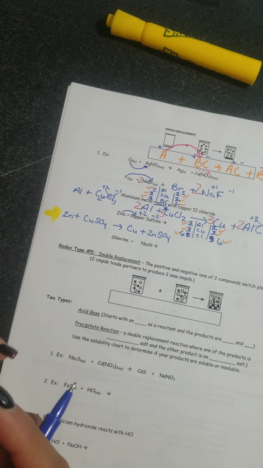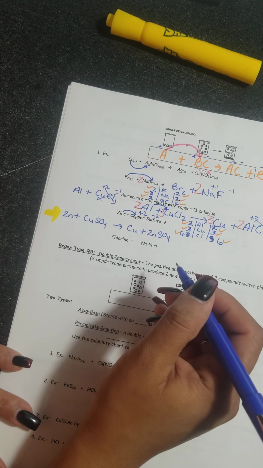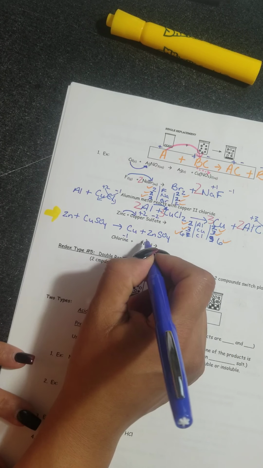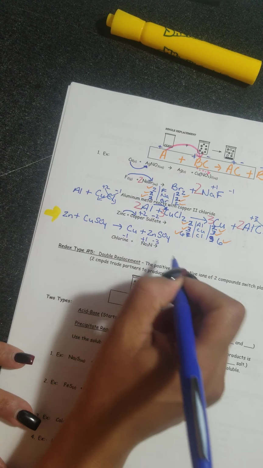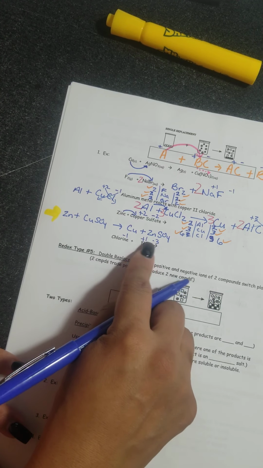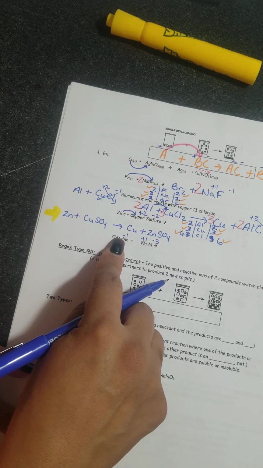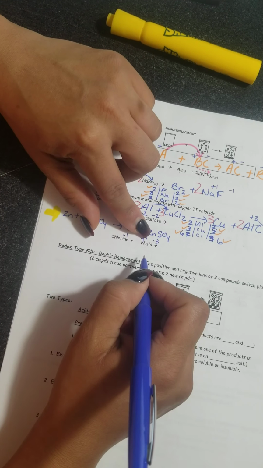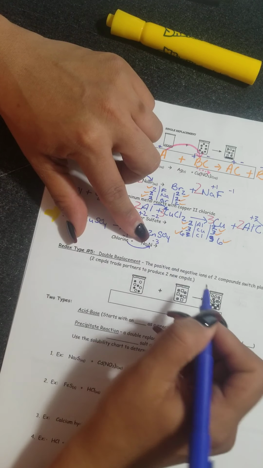Chlorine plus Na, sodium nitrate, sodium and nitrogen. Wait a minute. Chlorine is a -1 because it's a non-metal. Sodium is a metal, which is a +1, and nitrogen is a -3. So that's where that little 3 comes from, the crisscross. But wait a minute, chlorine is a non-metal. So who is it going to kick out? It's not going to kick out the Na because Na is a metal. Chlorine is going to kick out the nitrogen.